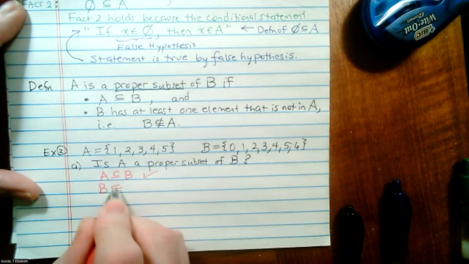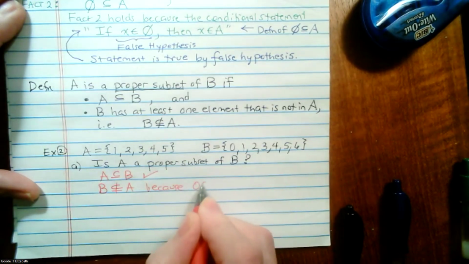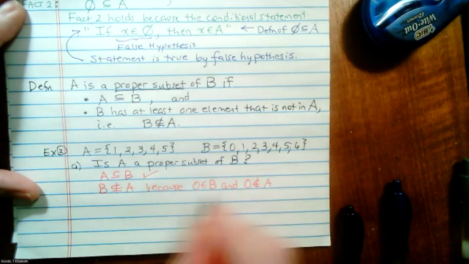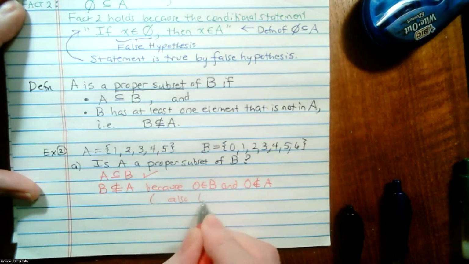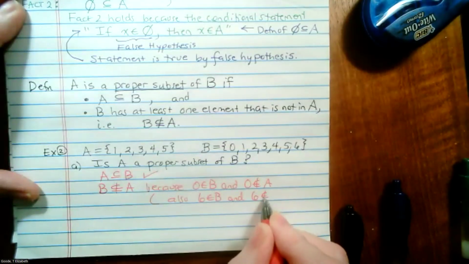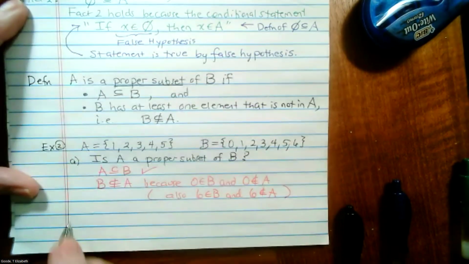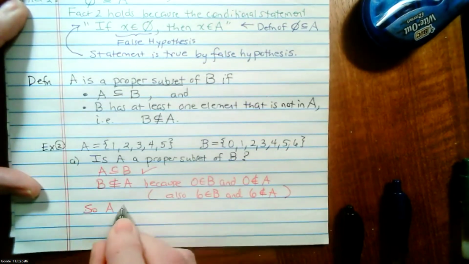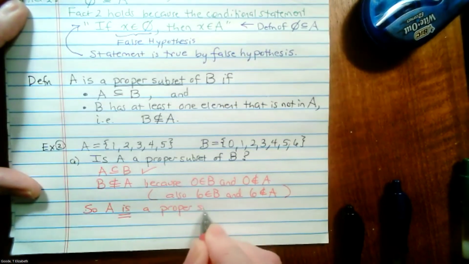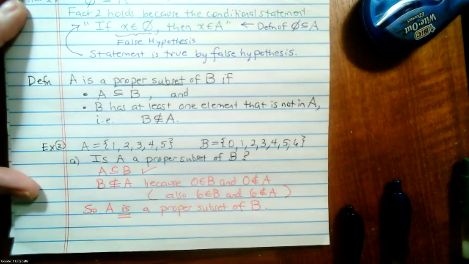But B is not a subset of A because, well, you already said it, 0 is an element of B and 0 is not an element of A. But you could also say, hey, 6 is an element of B and 6 is not an element of A. Either one of those would do the trick. So A is a proper subset of B. Does that make sense? Yes. Good.